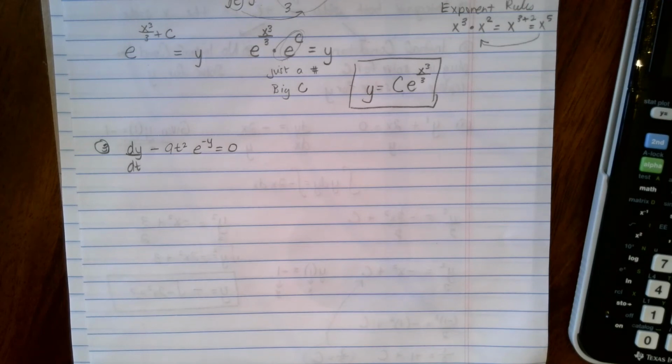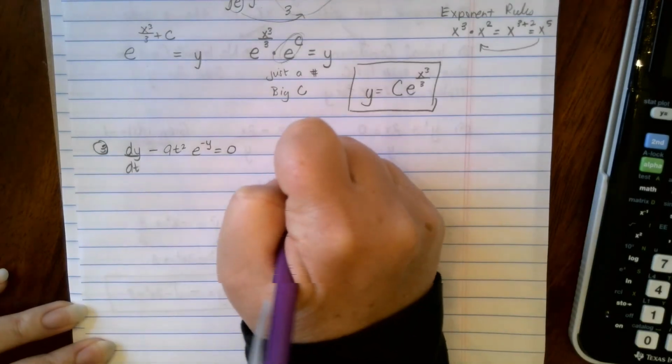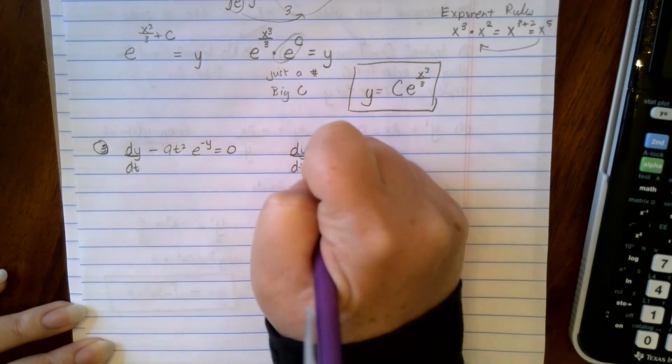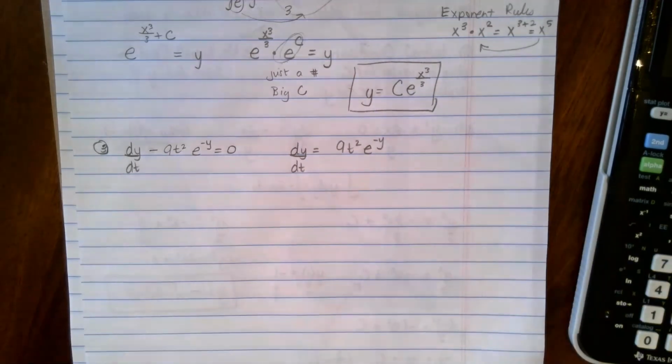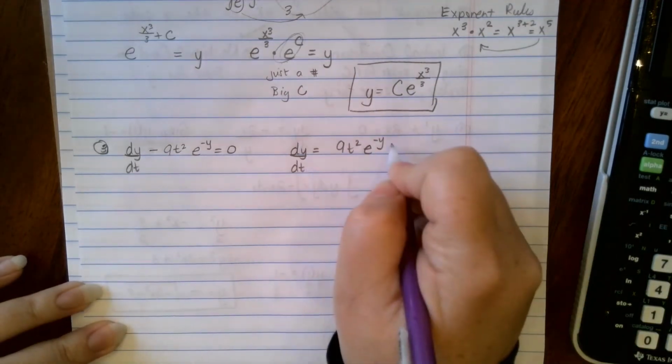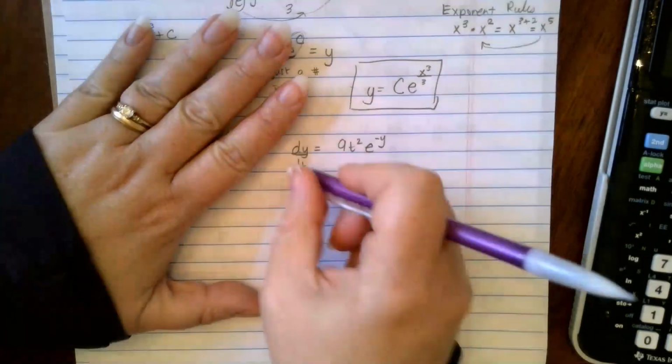The first thing we want to do is get the dy/dt on one side and all that other stuff on the other side. So dy/dt is over here, and the 9t squared e to the negative y is on the right-hand side. Now, when I multiply over, dt will be over here. I can just go ahead and do that.